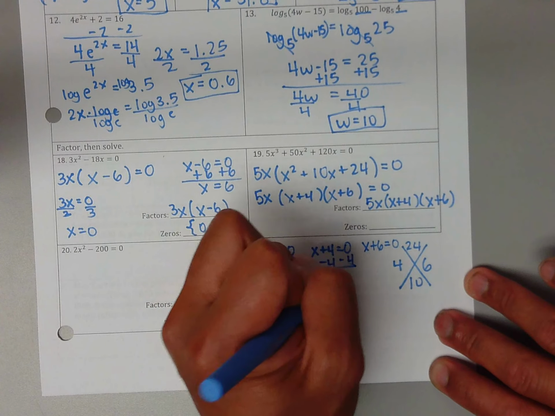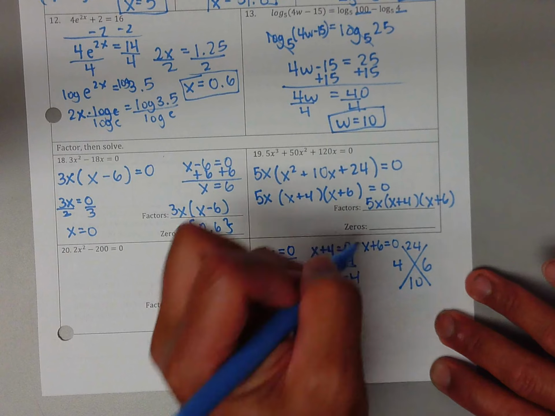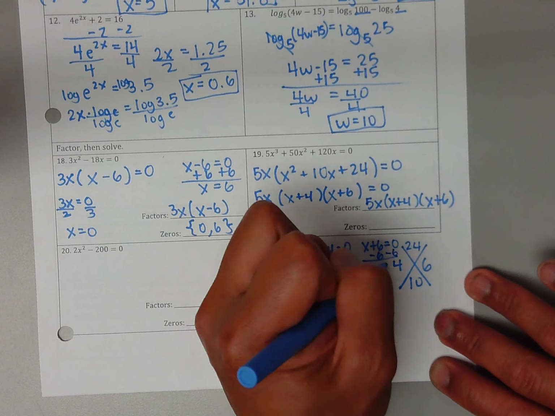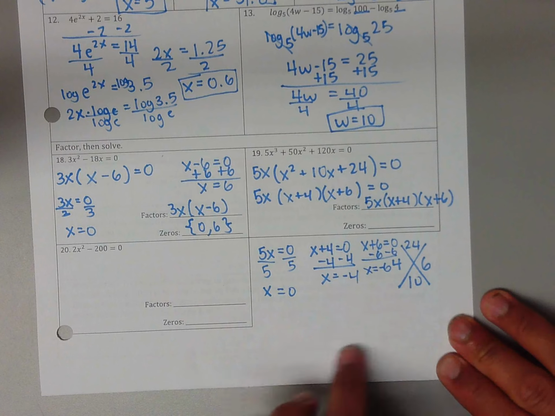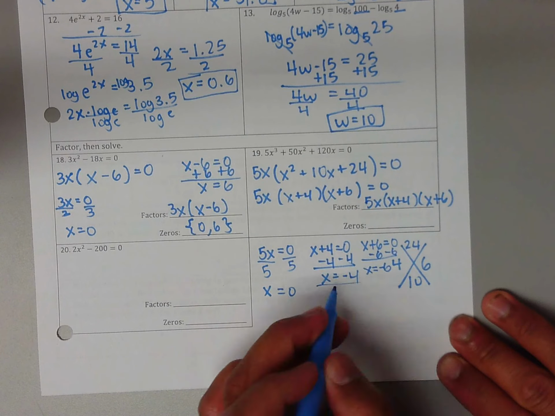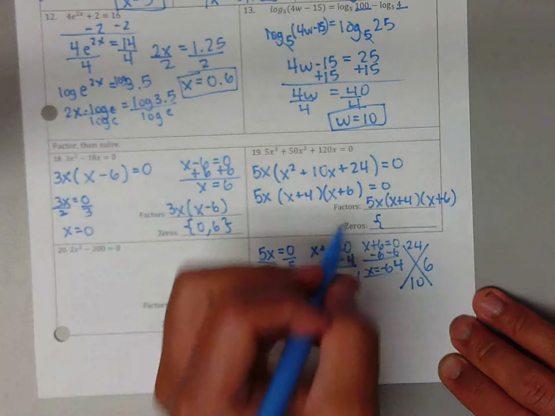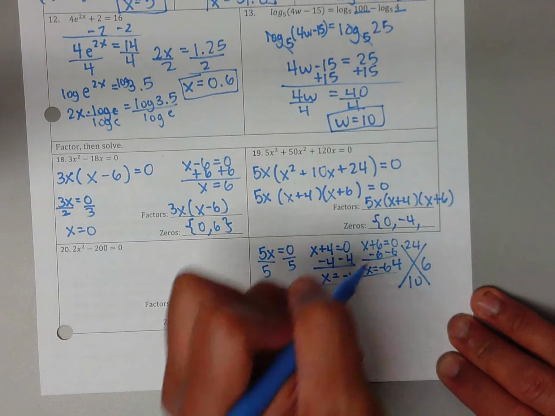We get x is equal to negative 4. And then subtract 6 from both sides. We get x is equal to negative 6. Sorry, I guess I should have maybe written it down here. But yeah, those are our 3 zeros. So 0, negative 4, and negative 6.